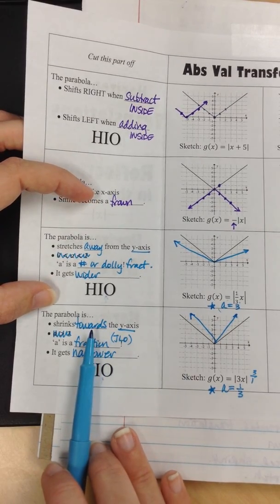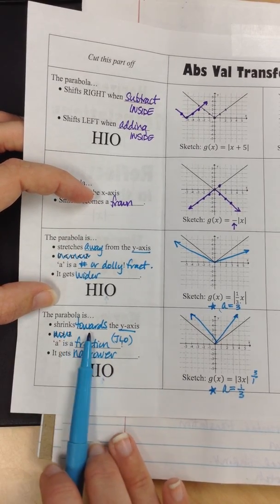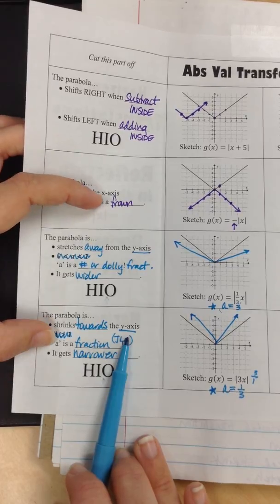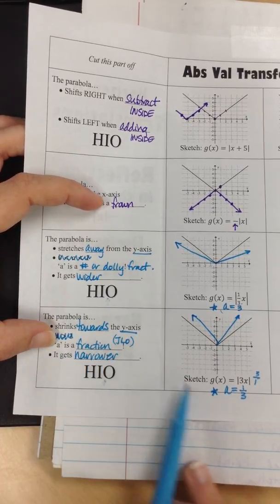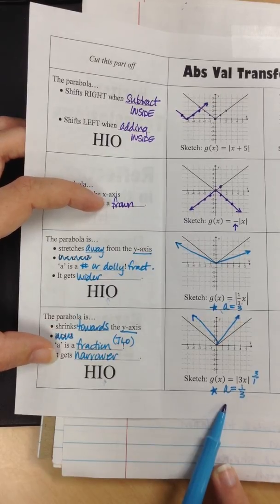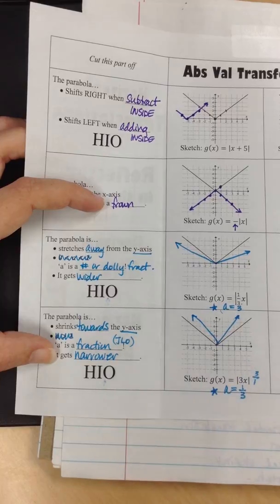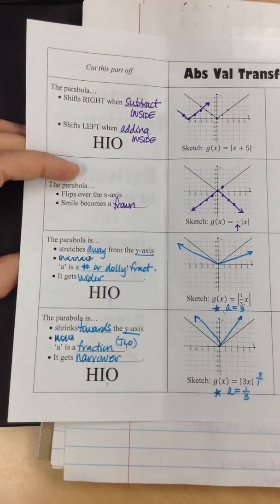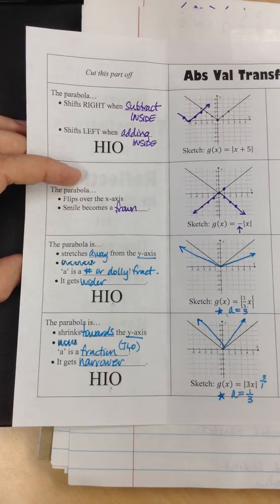So filling in your information over here on the left, it will shrink towards the y-axis. And your A is a fraction, which we already talked about. Less than 1, it's going to be a shrink. Your graph is going to get narrower or more narrow. I don't know. Whatever's correct English. All right, keep this handy. We're going to go work some problems using all of our transformations.